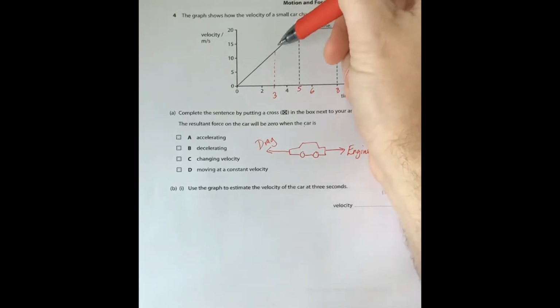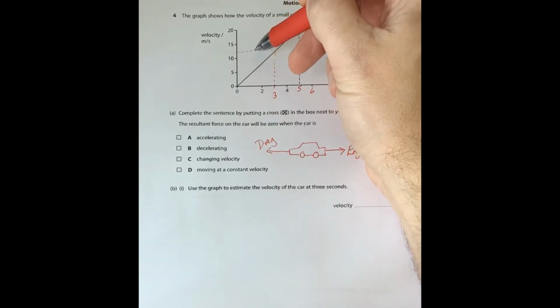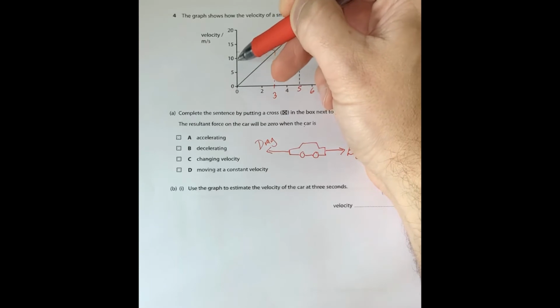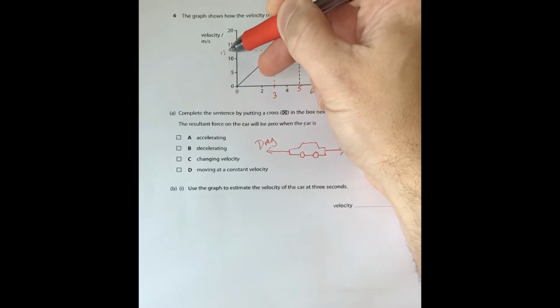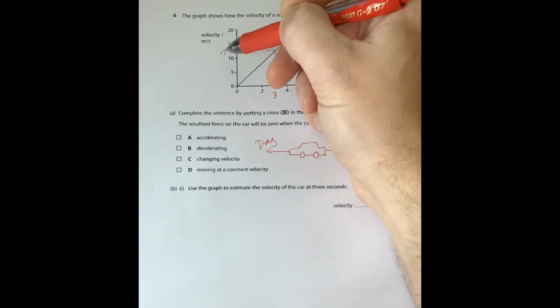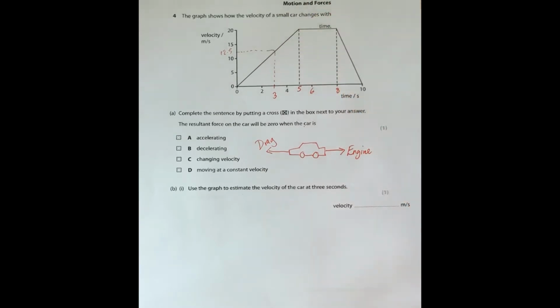And then as we go along, what's this going up in? 5, 10, so that'd be 12.5, okay? So it's reached 12.5 meters per second in 3 seconds. And that would be my estimate. I'm sure the answer should be somewhere between 12 and 12.5 meters per second.